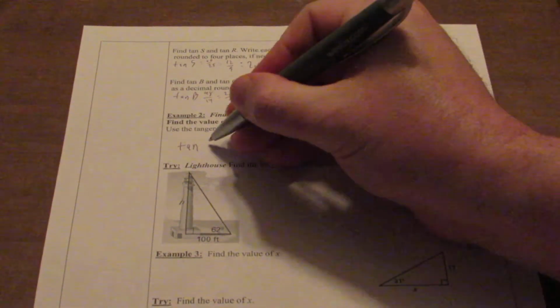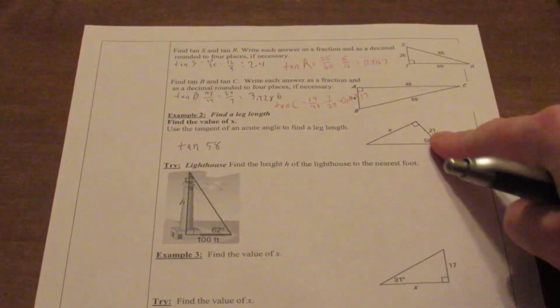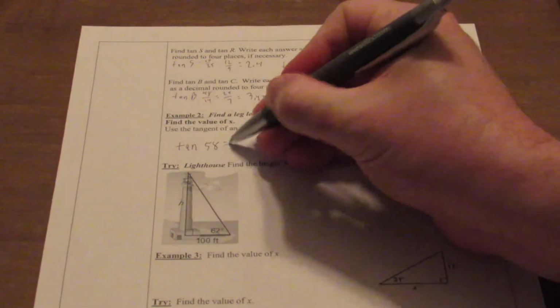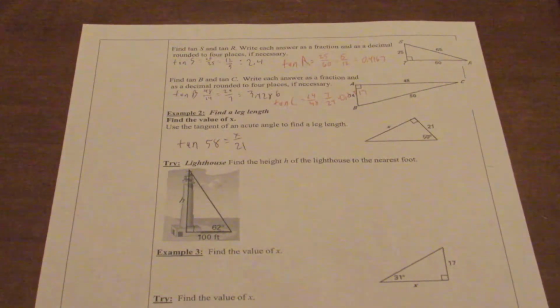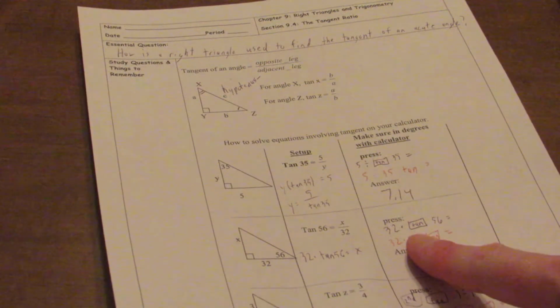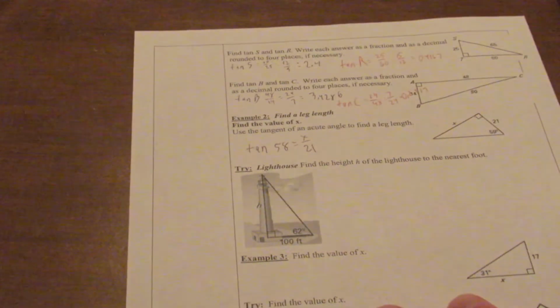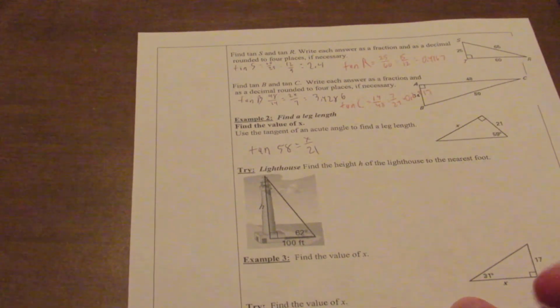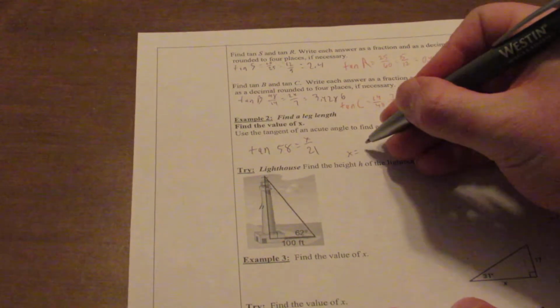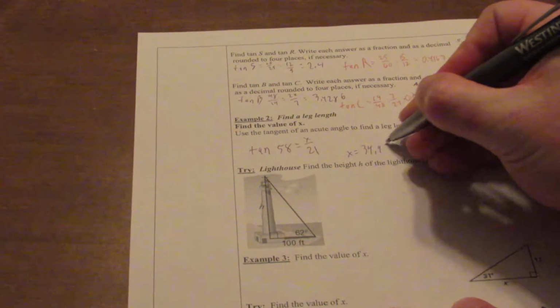So I have the tangent of 58, opposite over adjacent, so x over 21. The x is on top. So if you look at our chart over here, when x was on top, we multiplied by what was on the bottom, because I need to move the 21 over here. So I'm going to do 21 times the tangent of 58. When I plug that in my calculator, I'm going to get 34.95.